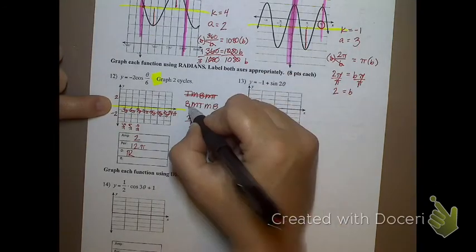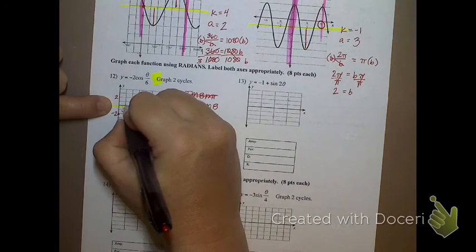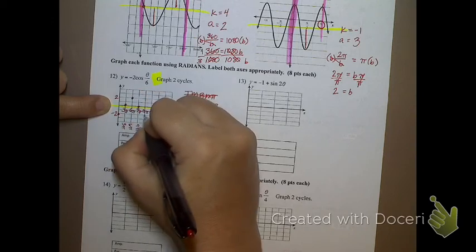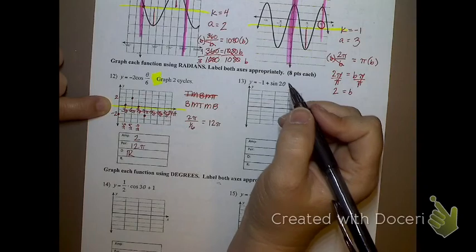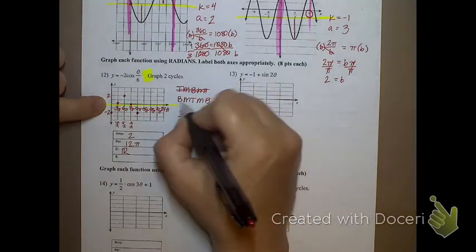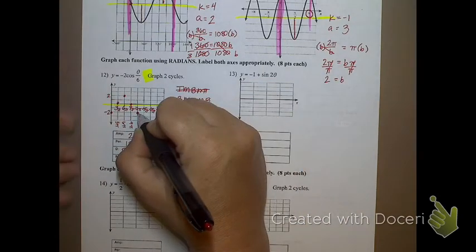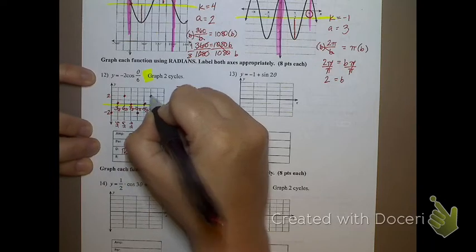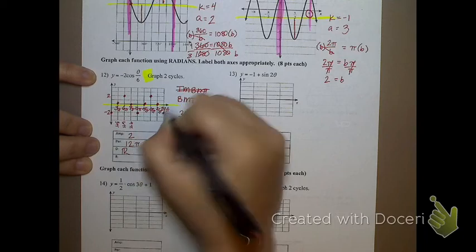So here we go, starting. Bottom, middle, top, middle, bottom. And then my next cycle, the first bottom is already graphed because it's the last one of the previous one. So bottom, middle, top, middle, bottom.